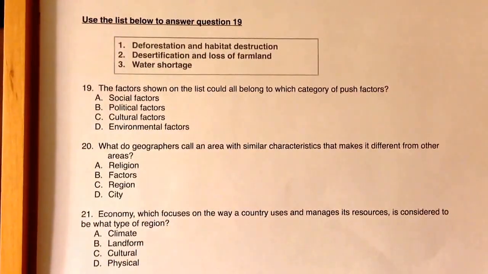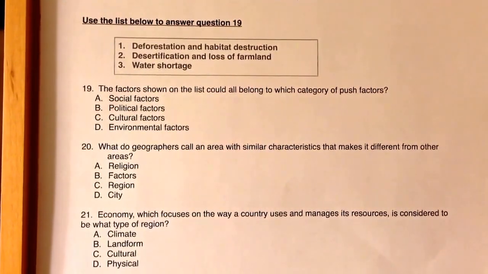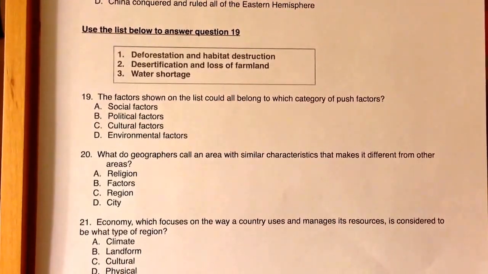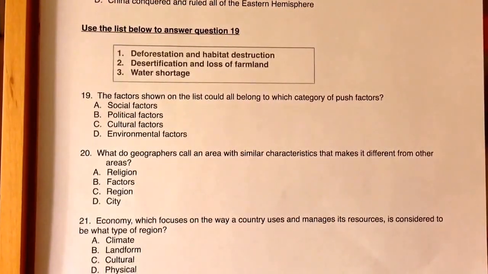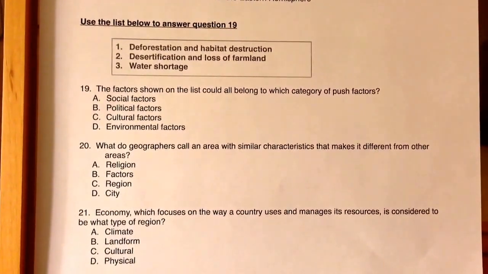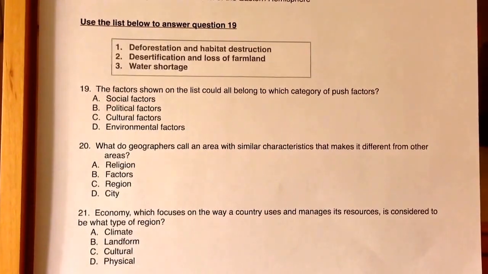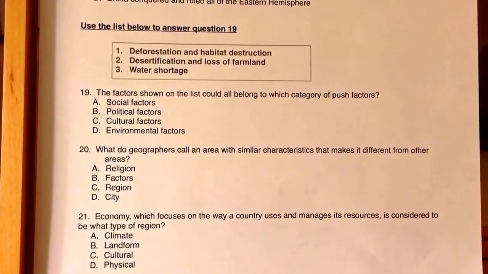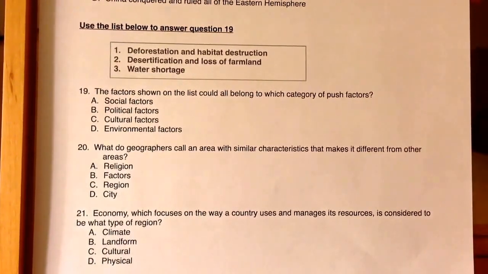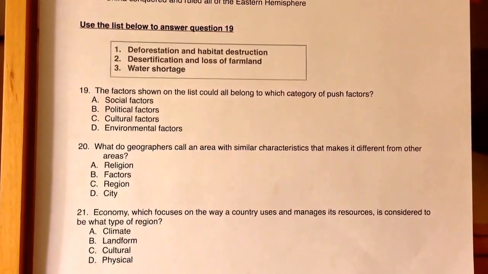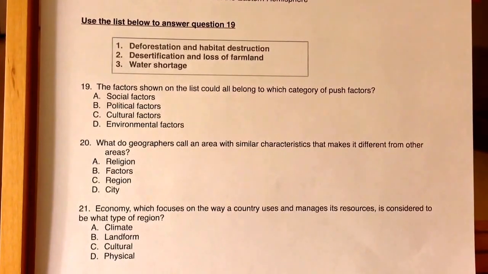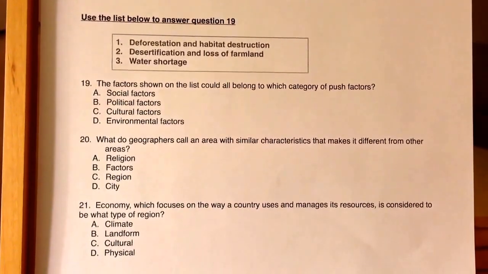Use the list below to answer question 19. 1. Deforestation and habitat destruction. 2. Desertification and loss of farmland. 3. Water shortage. Number 19. The factors shown on the list could all belong to which category of push factors? A, social factors, B, political factors, C, cultural factors, or D, environmental factors.